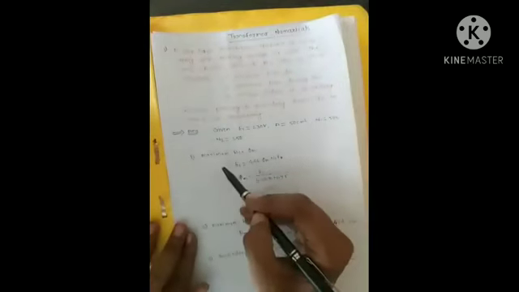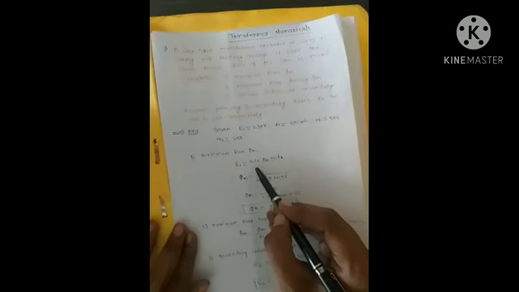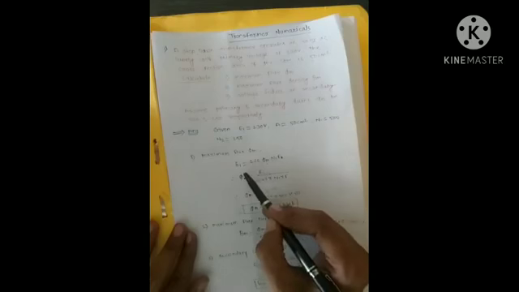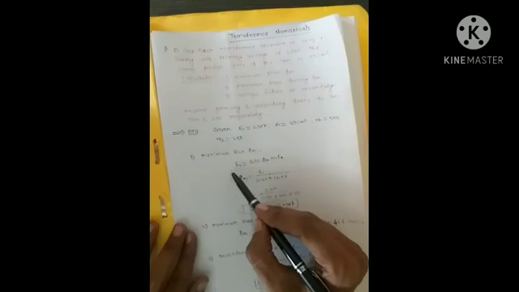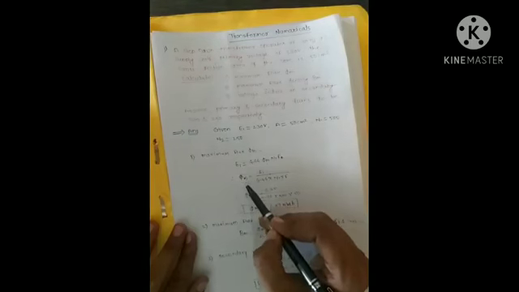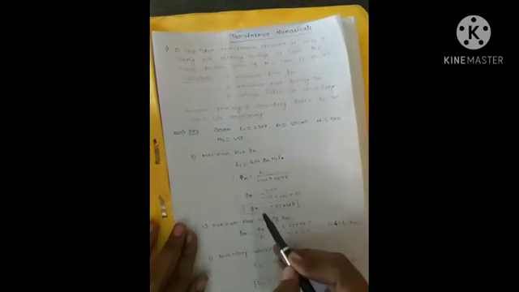So let us start with first, maximum flux phi m. To calculate the maximum flux phi m, we have to use E1 formula, that is 4.44 phi m N1 F. After rearranging the formula and putting all the values, we will get phi m equals to 2.07 milliweber.